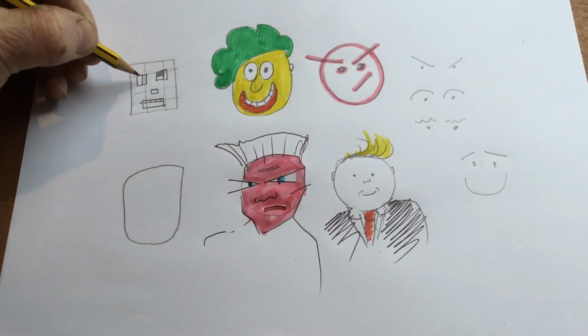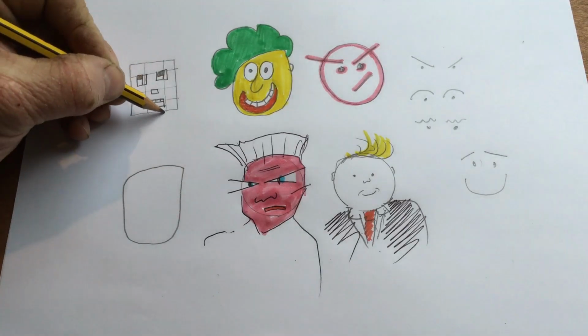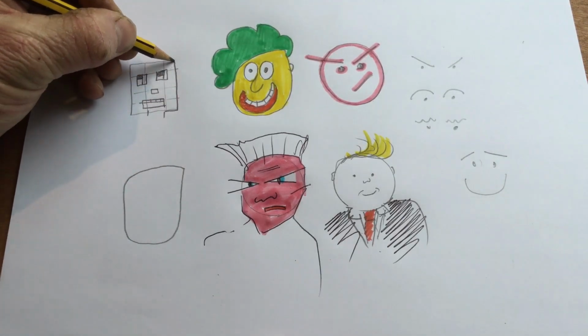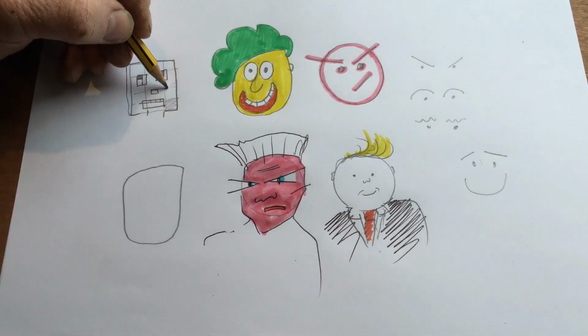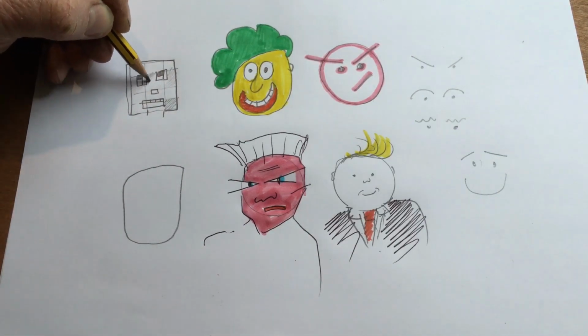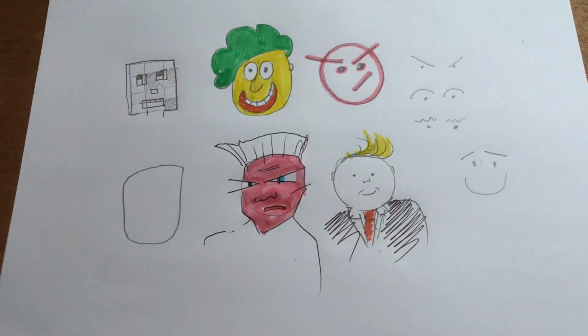And as I was saying, you don't have to colour them. You could just leave them black and white, like that. Maybe add a bit of tone or shading if you wanted to do that. Make them all look a bit different. That's something you could do, no problem.